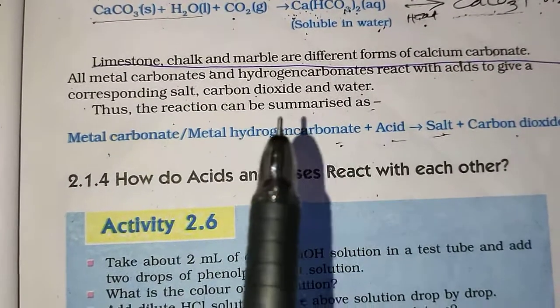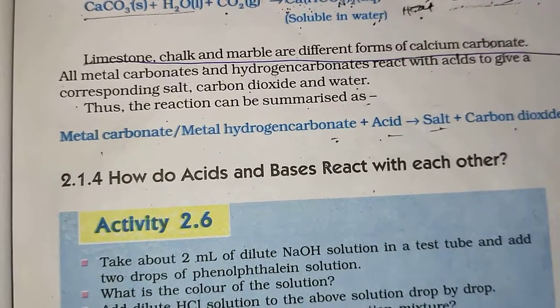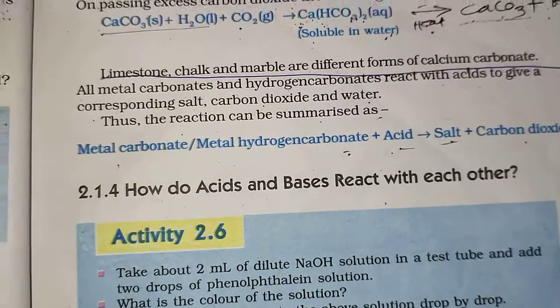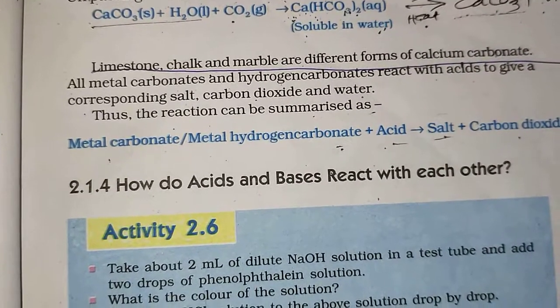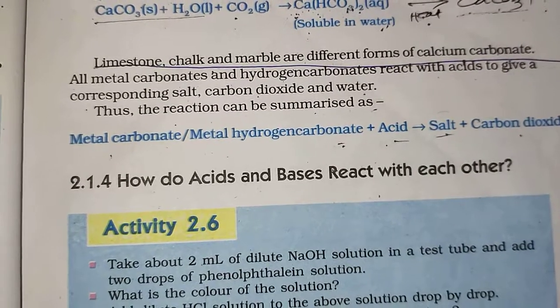So this is all about the properties of acid and base. I will discuss the other properties in the next class. Thank you.